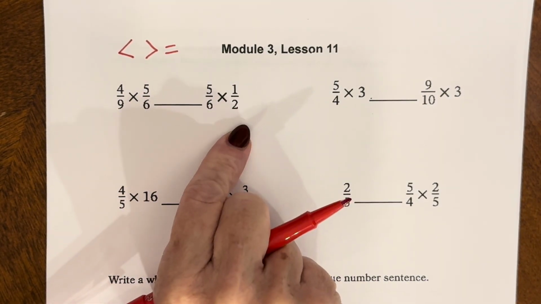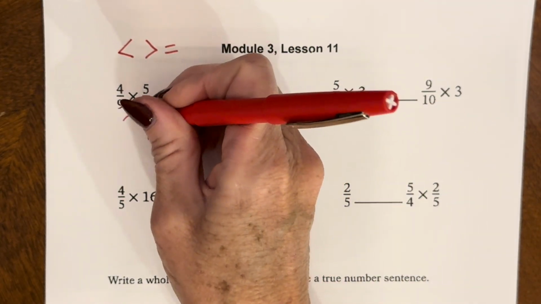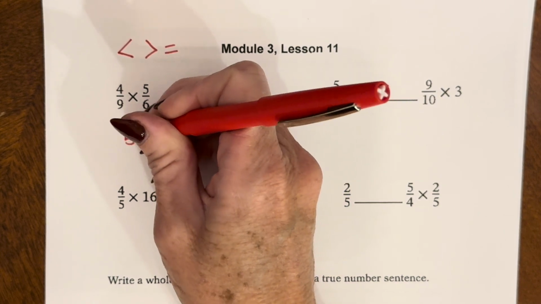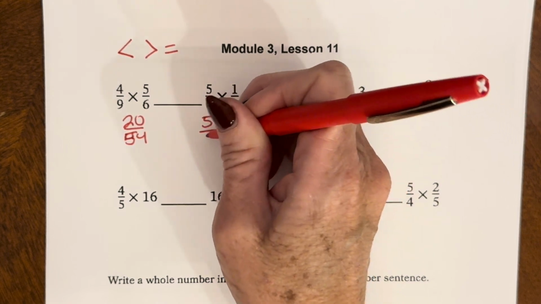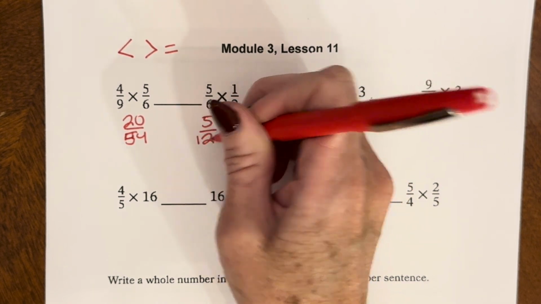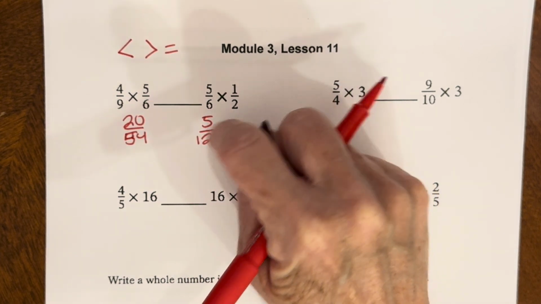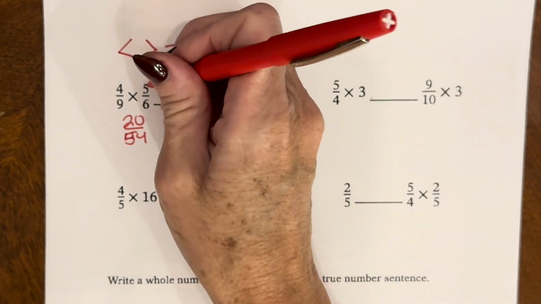Well, I could just multiply straight across, but watch what's going to happen when I do that. 4 times 5 is 20, and 9 times 6 is 54. 5 times 1 is 5, and 6 times 2 is 12. They're both less than 1 fractions, so that doesn't help me that much. So there's a more simple way I could do this.